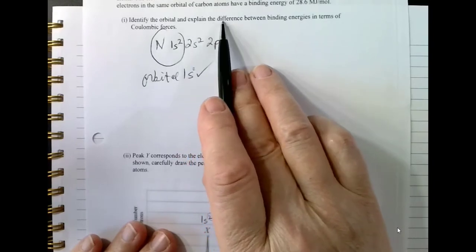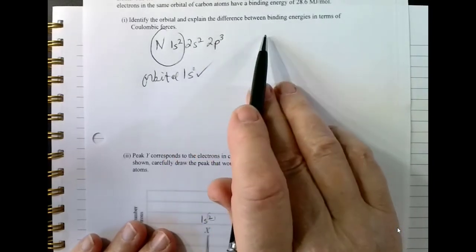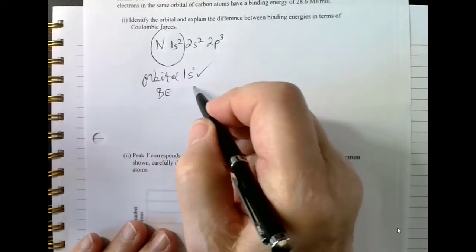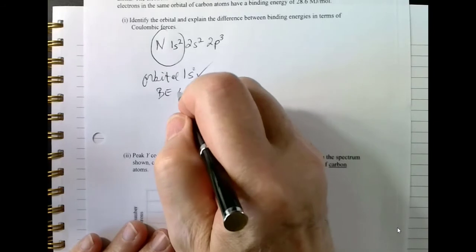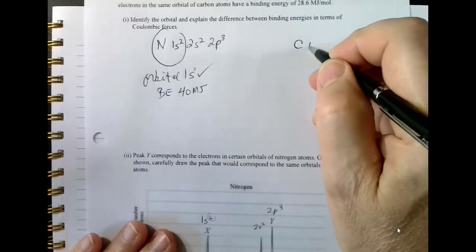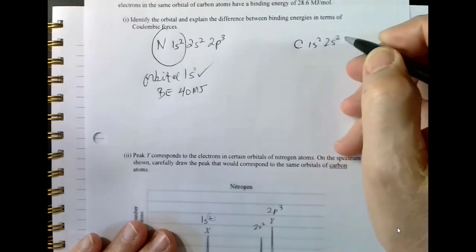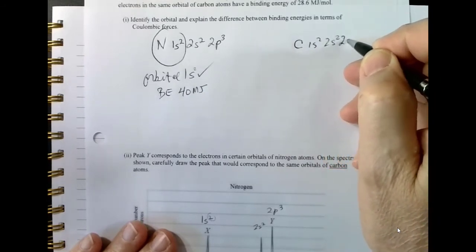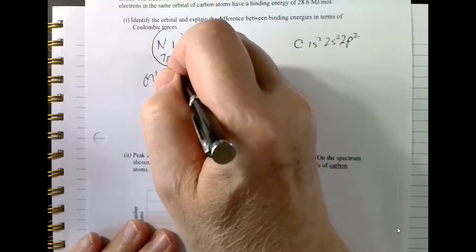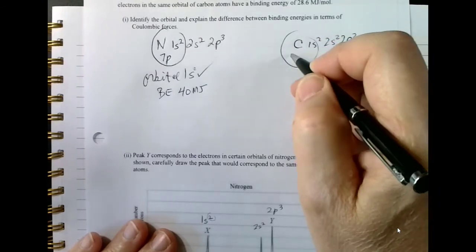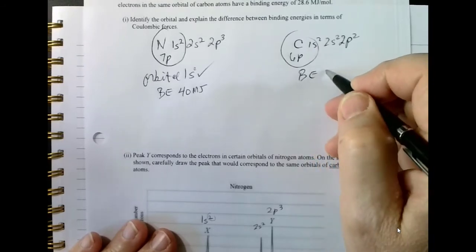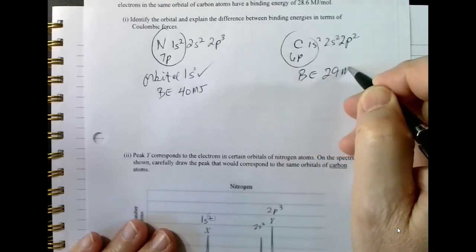And explain the difference between the binding energies in terms of Coulombic forces. The binding energy for this 1s orbital is 40 megajoules. Carbon is 1s2, 2s2. It's got one less electron, which makes it 2p2. And here we had 7 protons, and here we've got 6 protons. Binding energy is 29 megajoules.